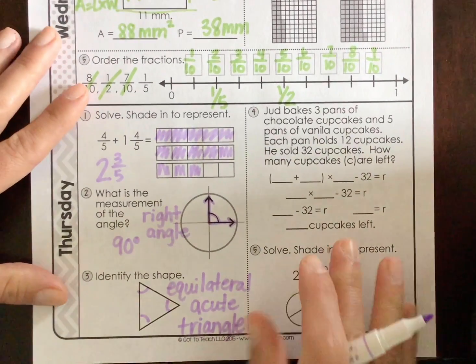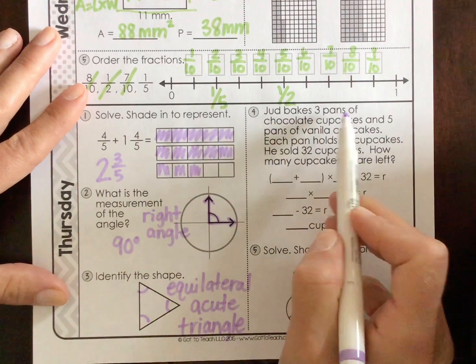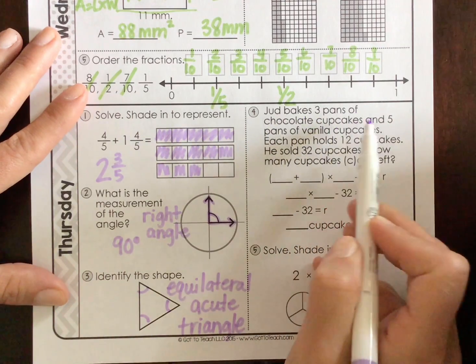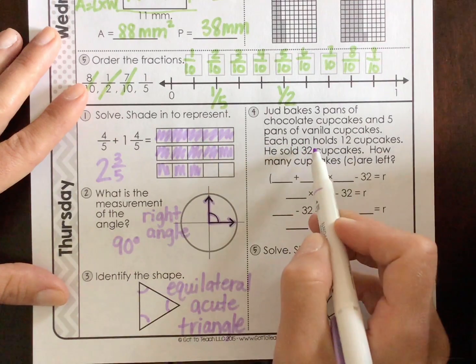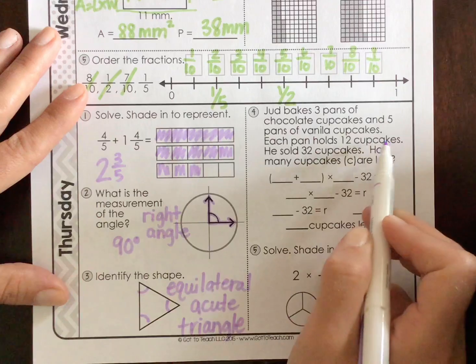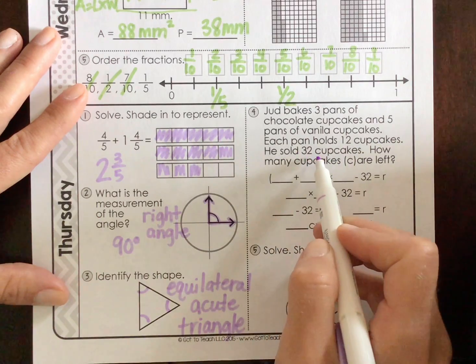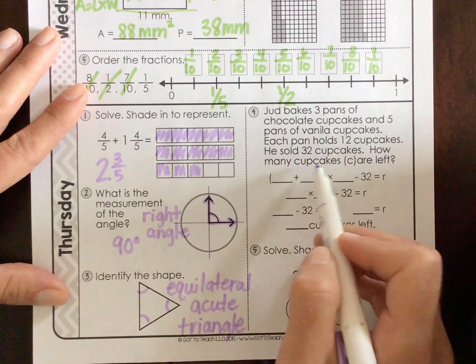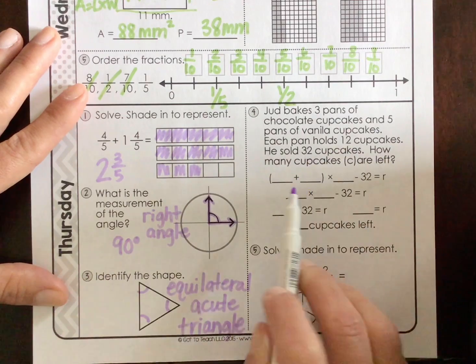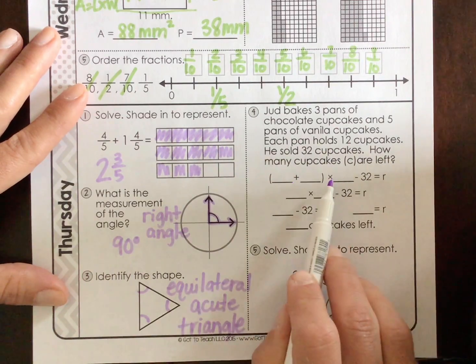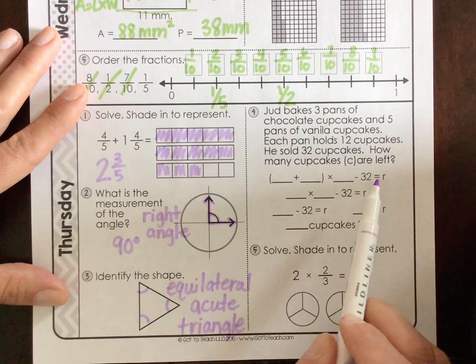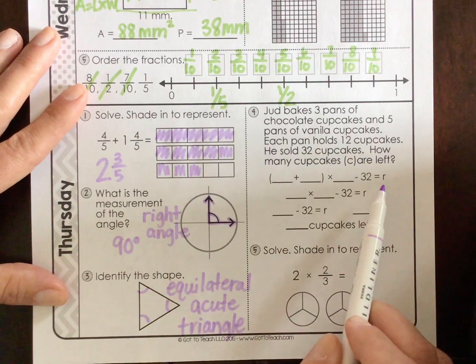All right, next one. Judd bakes 3 pans of chocolate cupcakes and 5 pans of vanilla cupcakes. Each pan holds 12 cupcakes. He sold 32 cupcakes. How many cupcakes, C, are left? All right, this is order of operations. So what do we need to add? Then multiply, then subtract to get how many cupcakes are left.